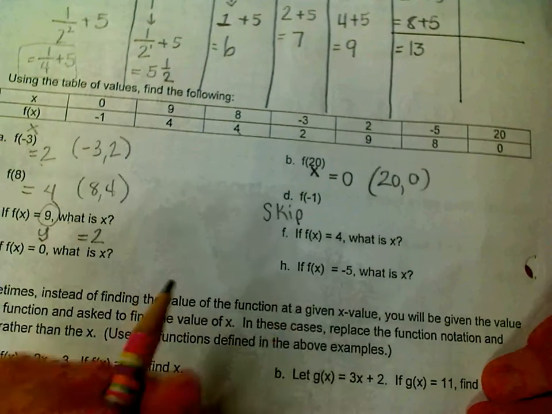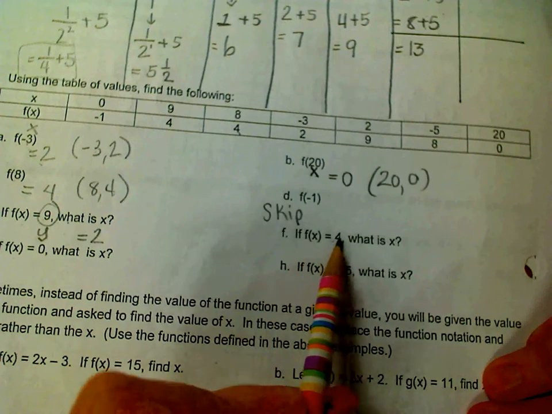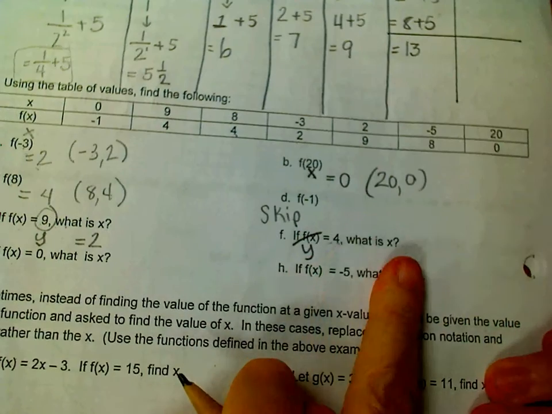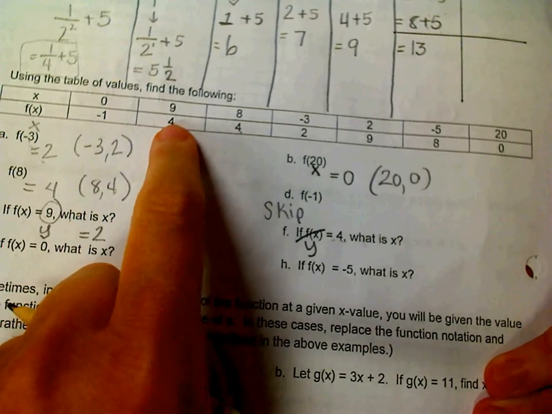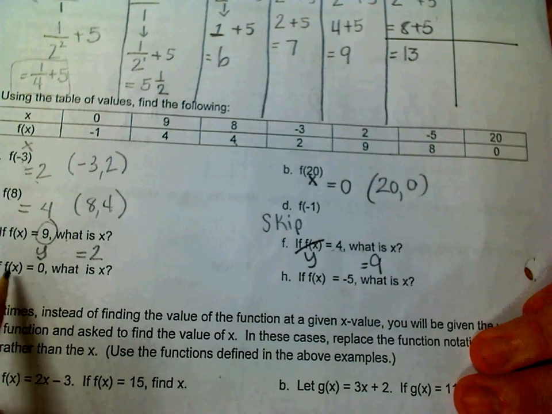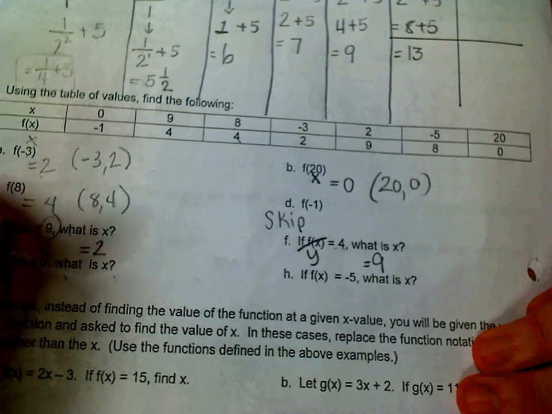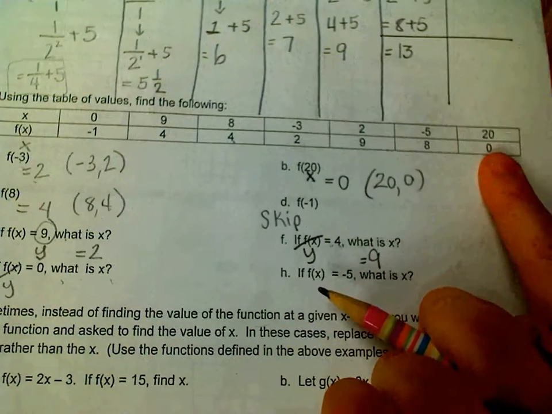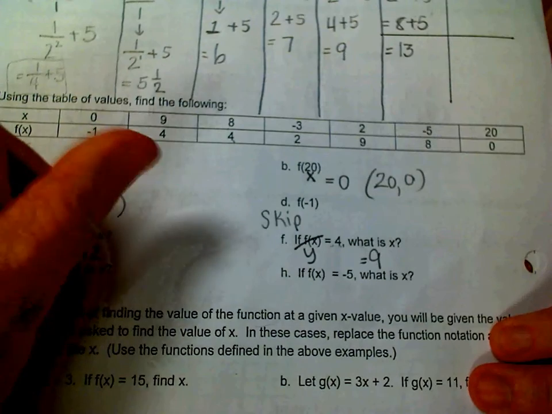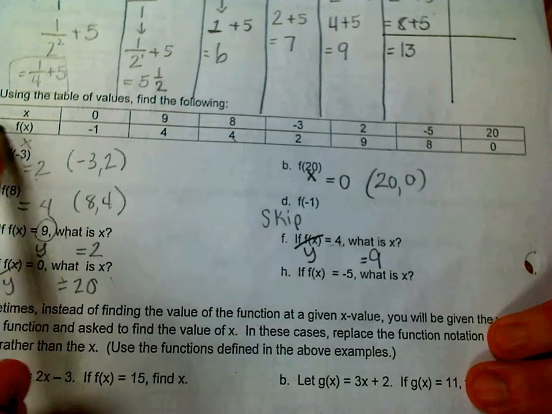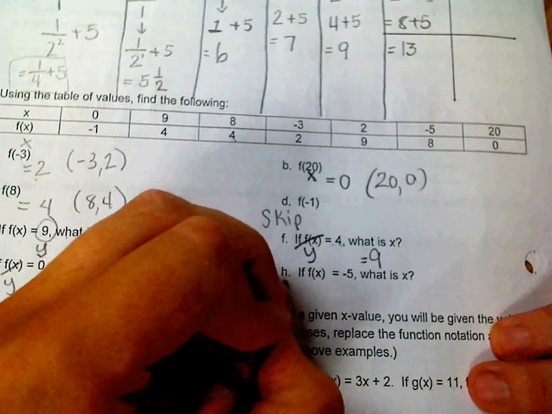Okay? If f of x is 4, so that, guys, that's like saying if y is 4. If y is 4, what is x? So here's where y is 4 and x is 9. So x is 9. Okay? If f of x equals 0, what is x? So if y is 0, what is x? So go to the y row, find 0, and x is 20. If f of x equals negative 5, that one is not on here, so we're going to also skip that one as well. Okay?